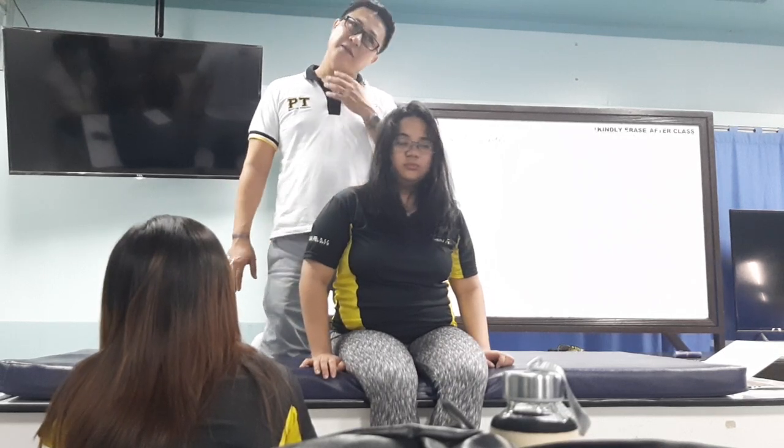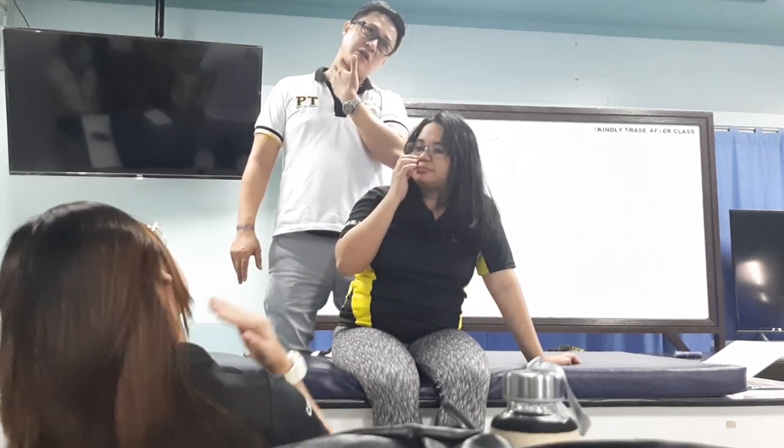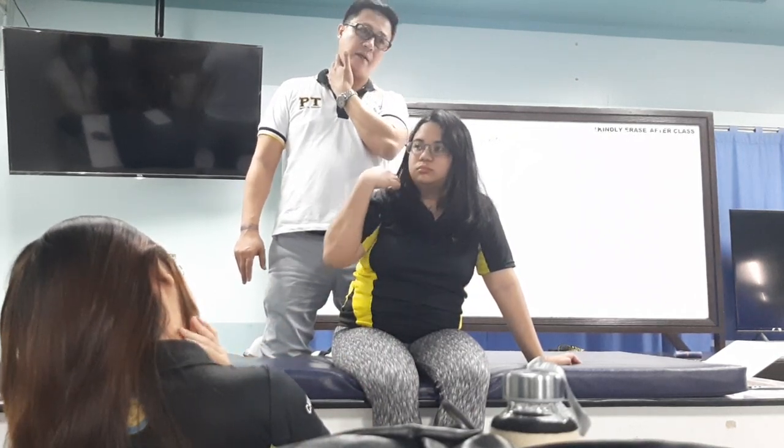Because when you do lateral flexion, you're also stretching your sternocleidomastoid because it is a lateral flexion.